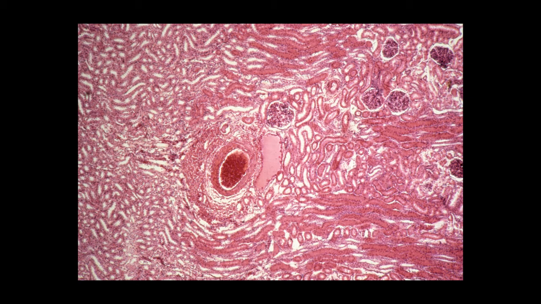This is a relatively low power view at the junction between the cortex and medulla. You can clearly see an arcuate artery and vein in cross section on this image. These blood vessels are so named because they arch along the border between the cortex, which is on the right side of the slide, and the medulla, which is on the left side of the slide.